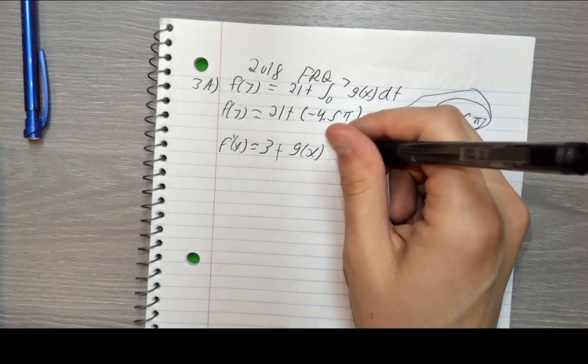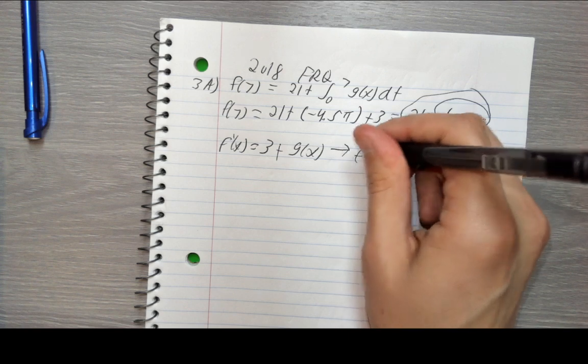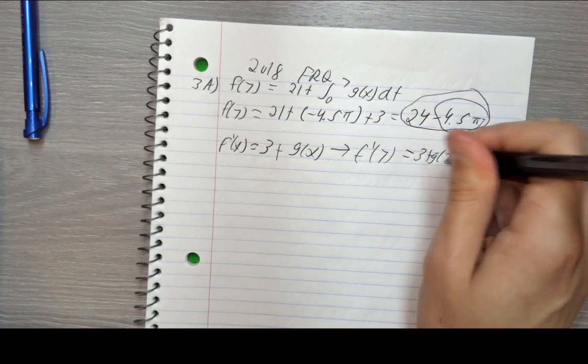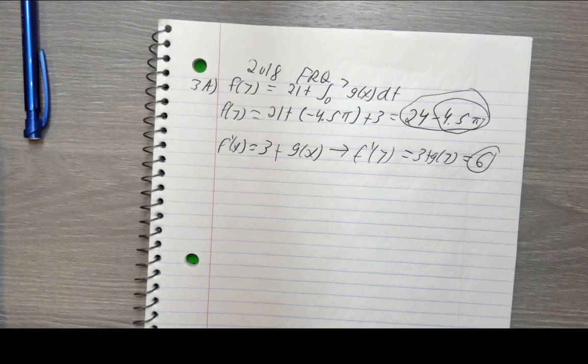All right, and then that's going to lead into finding f prime of 7. So it's going to be 3 plus g of 7. To get g of 7, you just look at the graph of g, and at 7 the point is 6. Or sorry, the point is 3. Okay, so that's 3a.